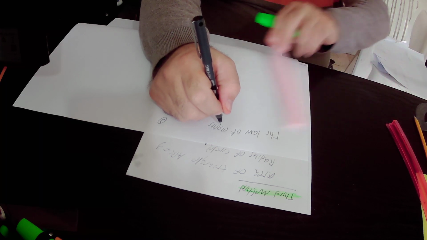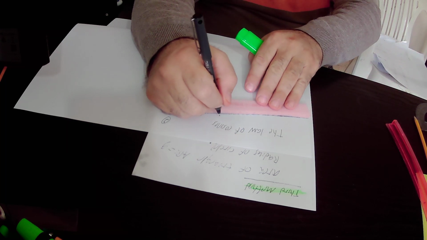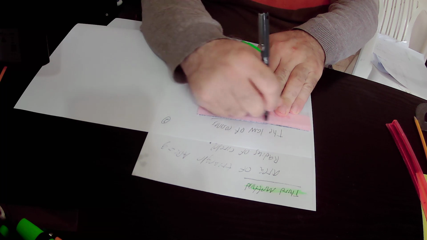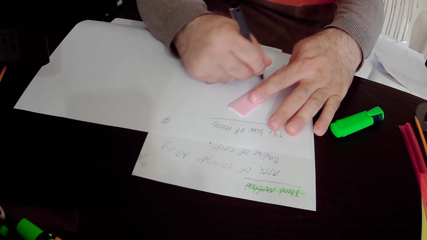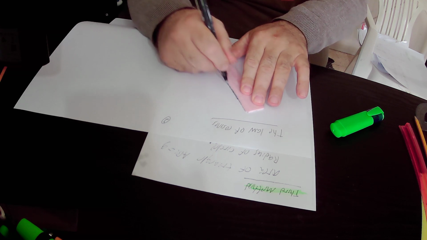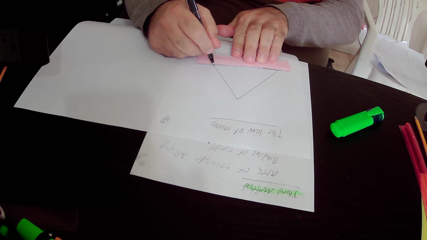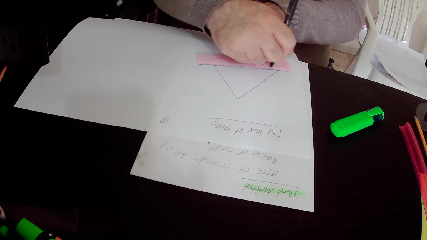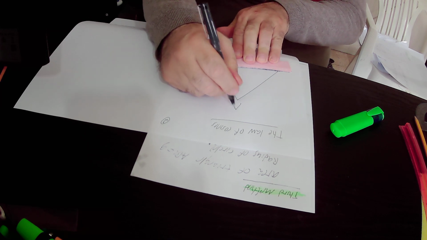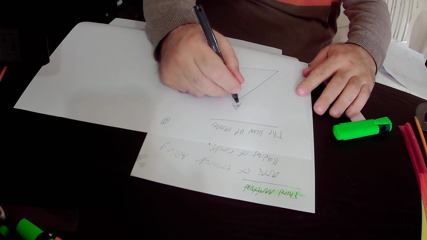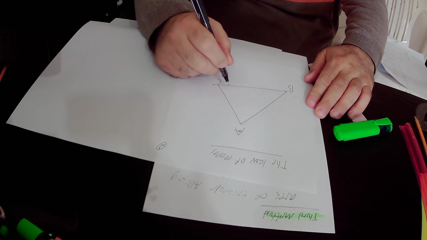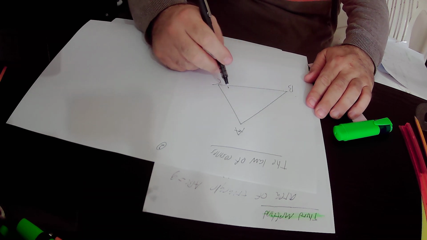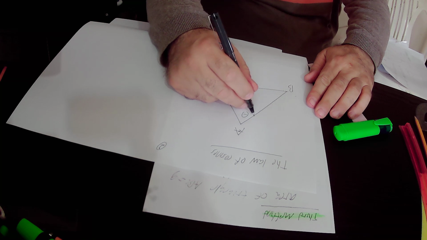So if we have triangle ABC that could be any triangle, the angle between side AB and side AC is theta.